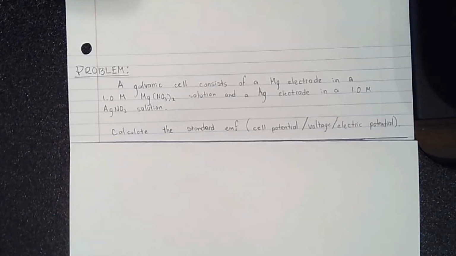So the problem states, a galvanic cell consists of a magnesium electrode in a 1M magnesium nitrate solution and a silver electrode in a 1M silver nitrate solution. We are to calculate the standard electromotive force, that is, the voltage or electric potential of this galvanic cell.